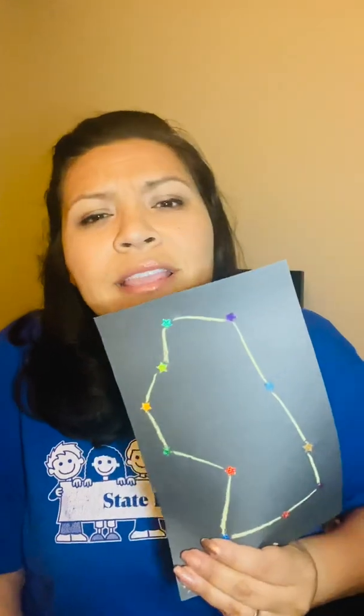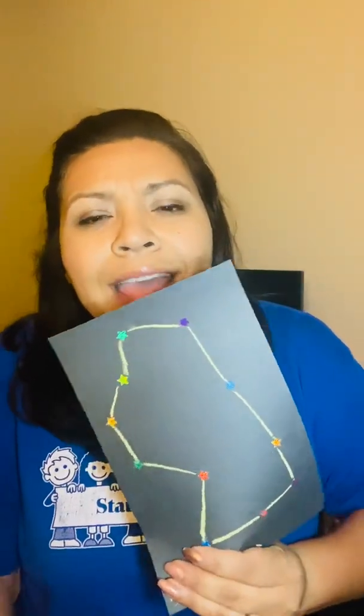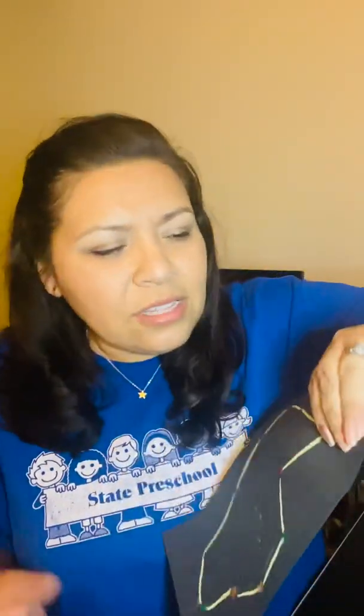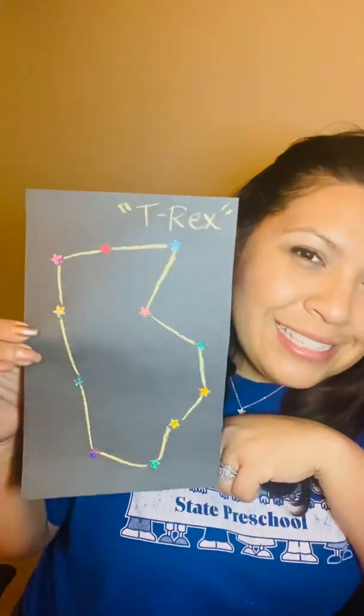And when I started looking at it, when I turned it this way, I just started thinking of a dinosaur. Maybe because we talked about dinosaurs last week with Miss Sandy and Miss Celeste. I just thought it kind of reminds me of a T-Rex. So I named my constellation T-Rex.